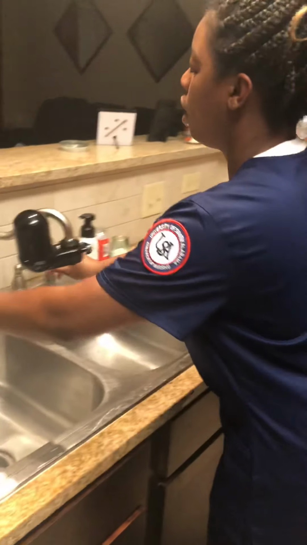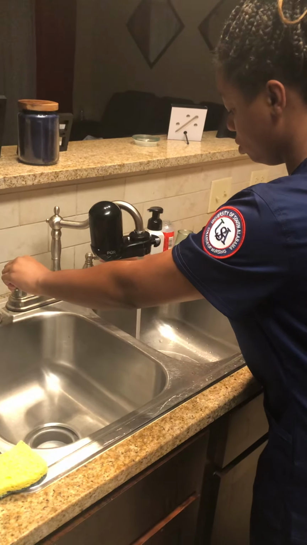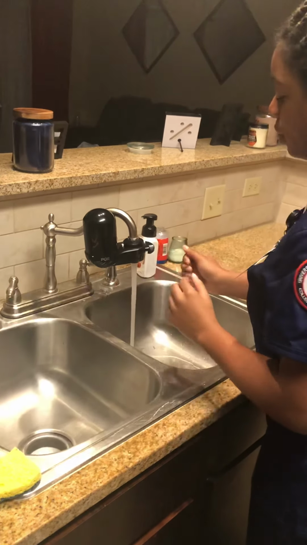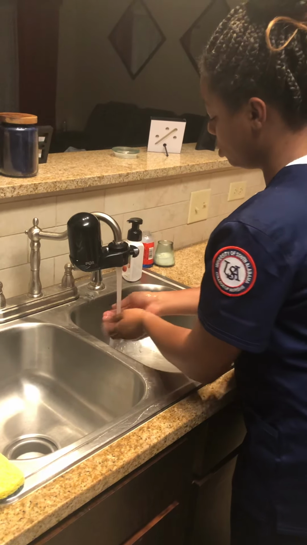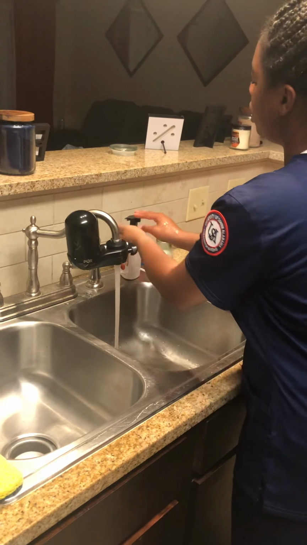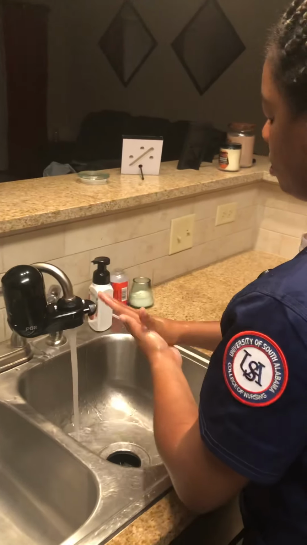I will now turn on my water to warm and run my hands under there. I will now get 3 to 5 milliliters of hand soap and begin washing my hands.